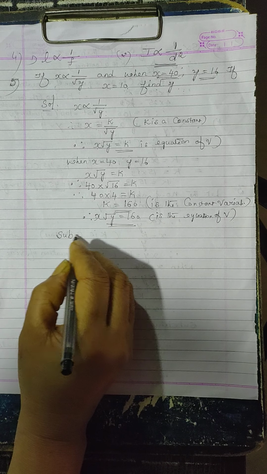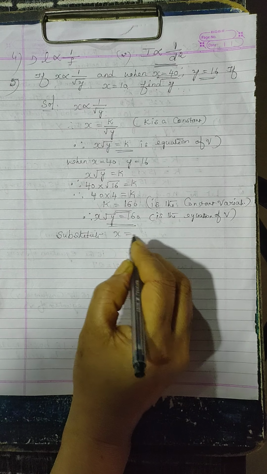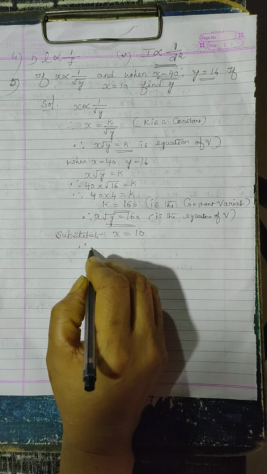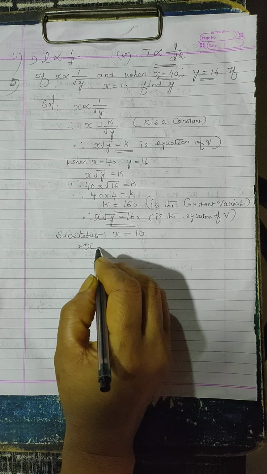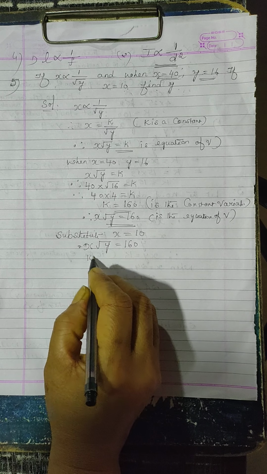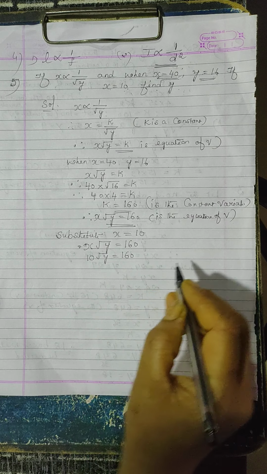Now substitute x is equal to 10. Okay, same formula, write down. x root y is equal to 160, x is equal to 10, so root y is equal to 160.